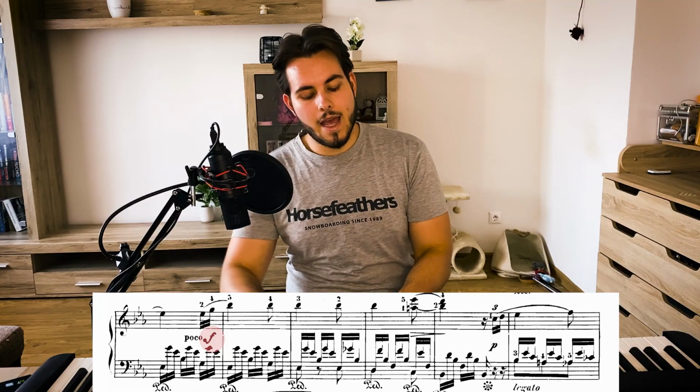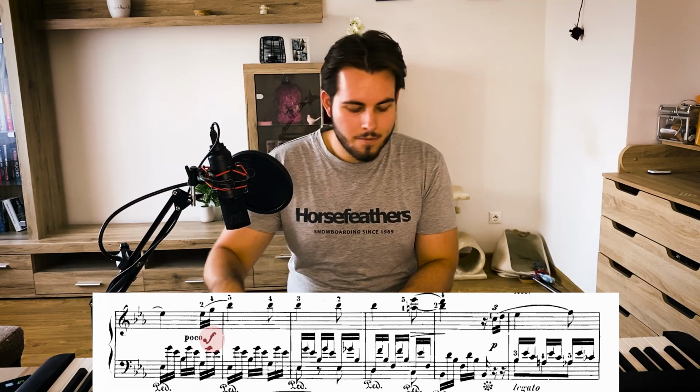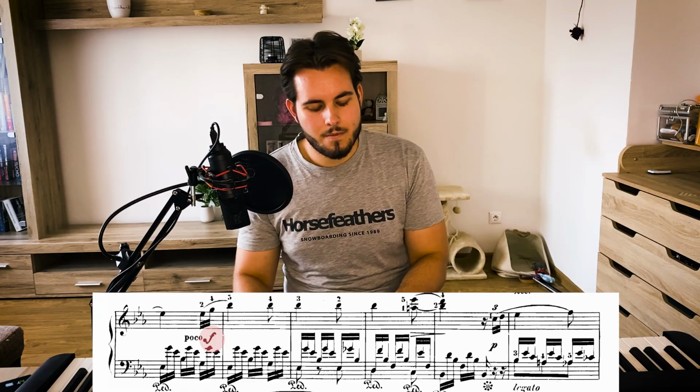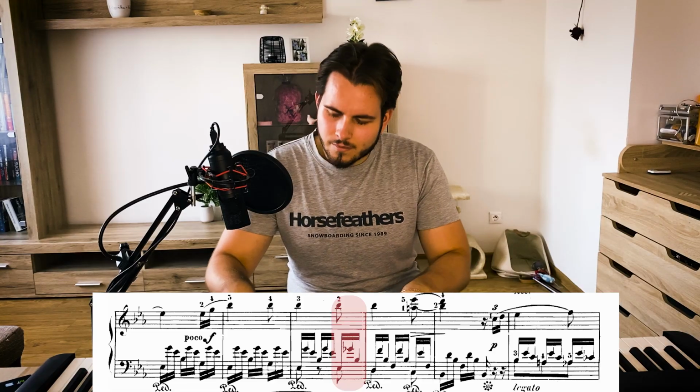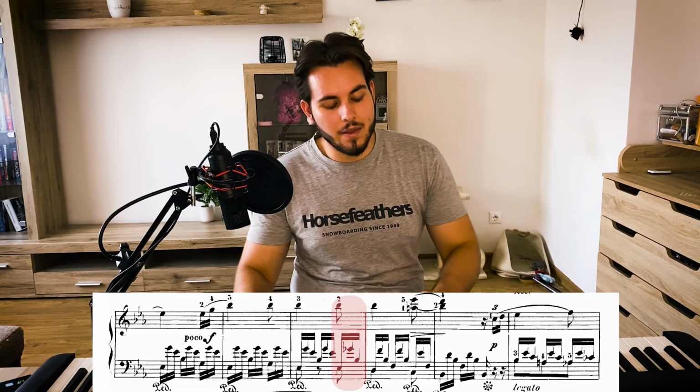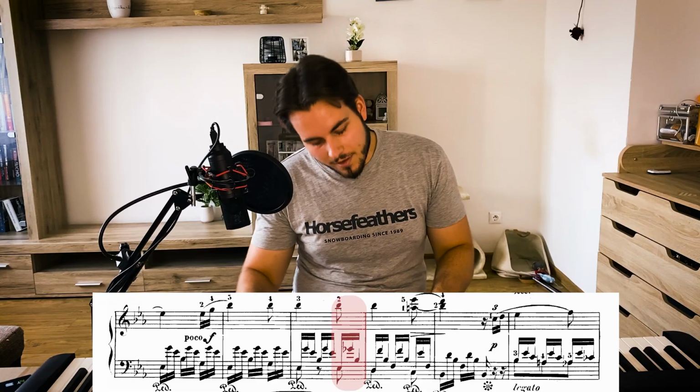We also have a forte marking here, which is really energetic. This chord, this is nice, isn't it? This is E flat minor, so we quickly detour from E flat major to E flat minor before we come here.